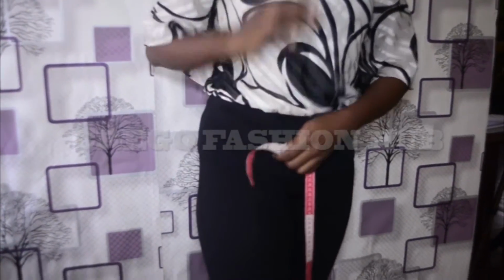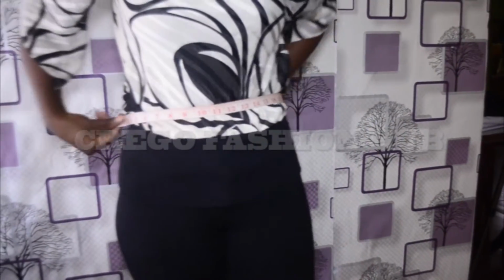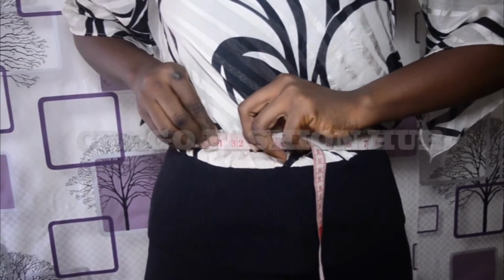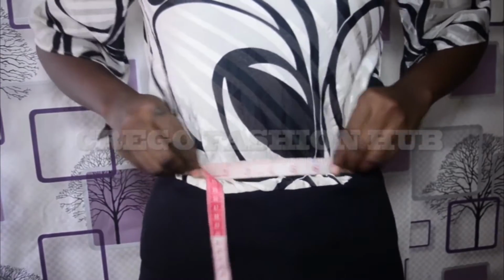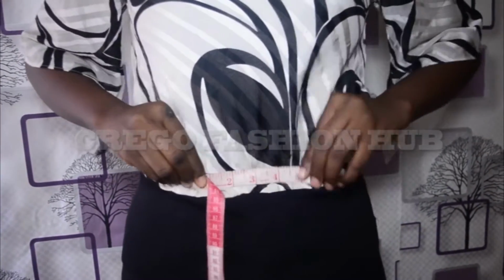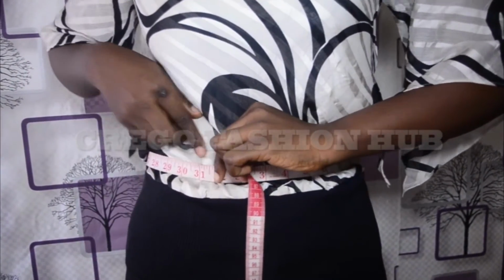Please note that will be the measurement I am working with. Then my waist is going to be here, not this place. I'm using inches now because I want it more like that. Then this is 37. It's not so tight, so I just want it this way.